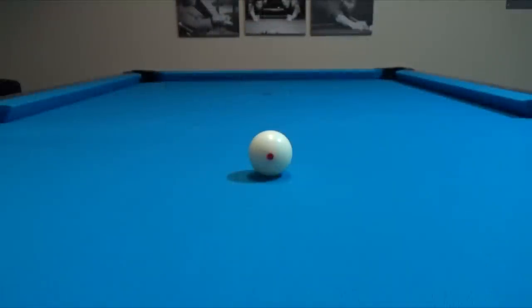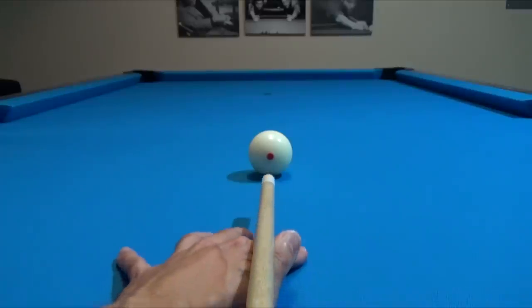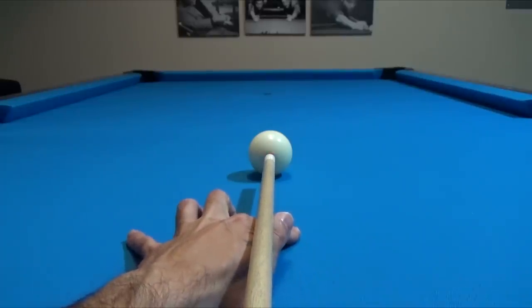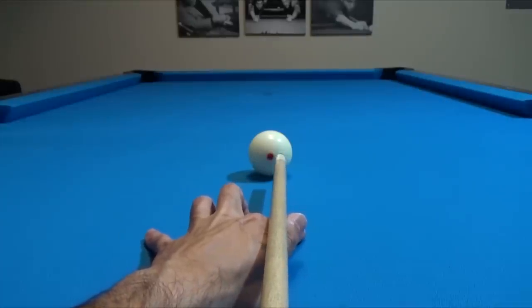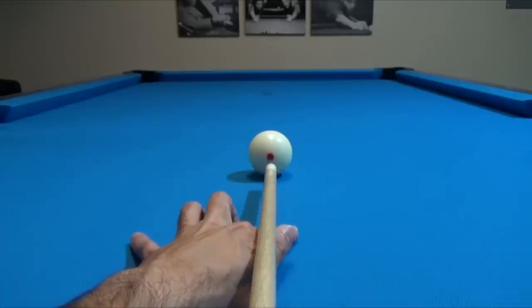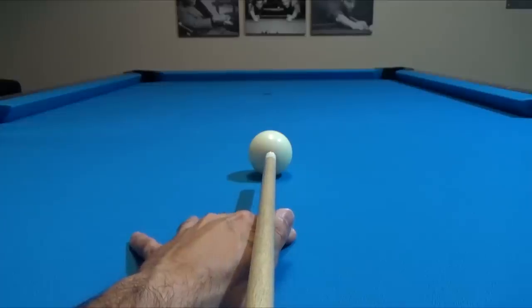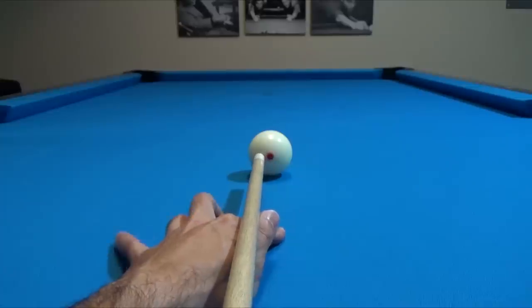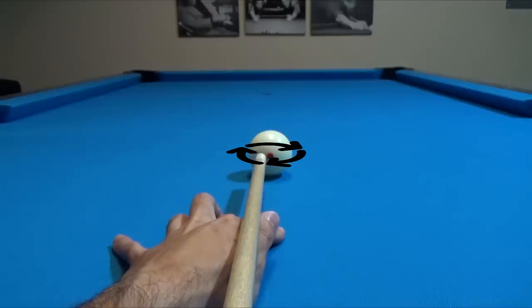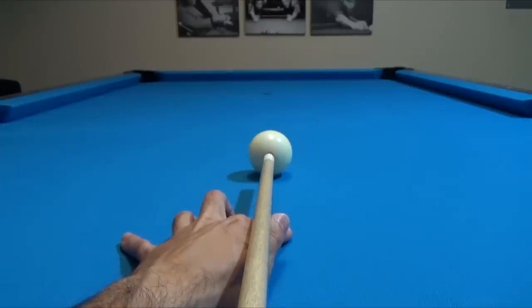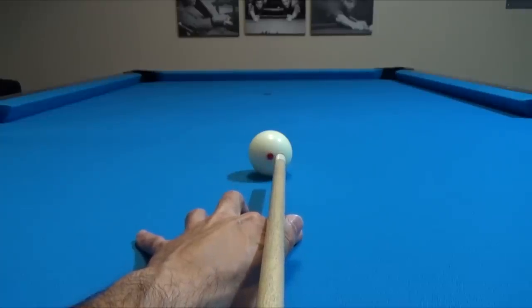So first, let's talk about how to apply side spin on the cue ball. When we're referring to side spin, we're talking about striking the cue ball along its horizontal axis versus the vertical axis like when we apply top spin or bottom spin. Anytime that we strike the cue ball to the left of its center, we're applying left English on the cue ball. This causes the cue ball to spin in a clockwise motion as it's traveling across the table. Versus when we strike to the right of center, we're applying right English on the cue ball, causing the cue ball to spin in a counterclockwise motion as it's traveling across the table.